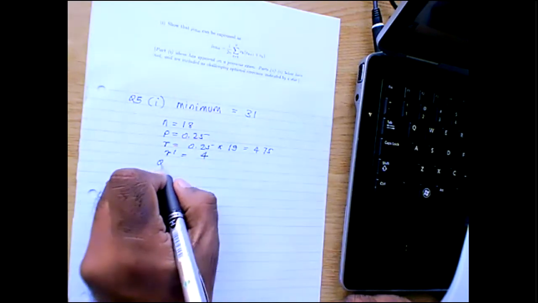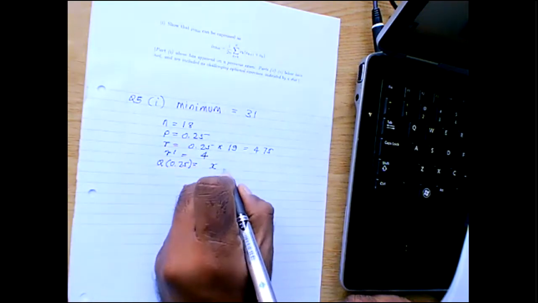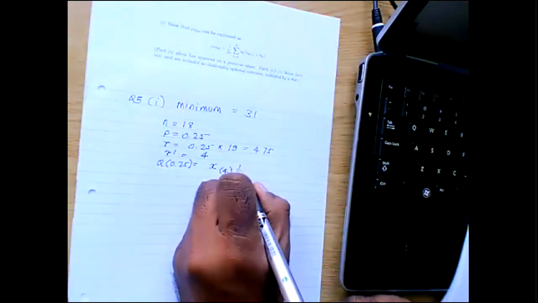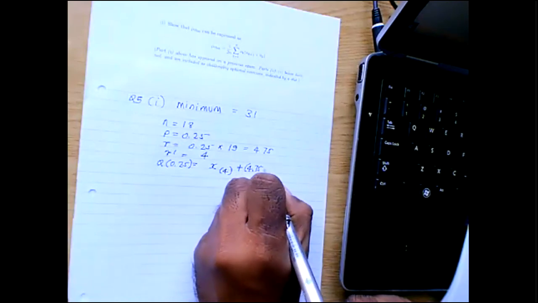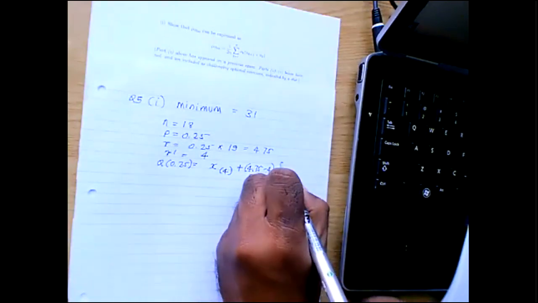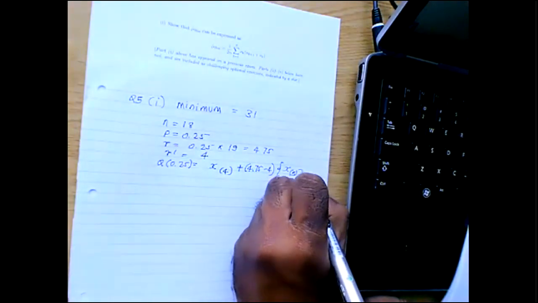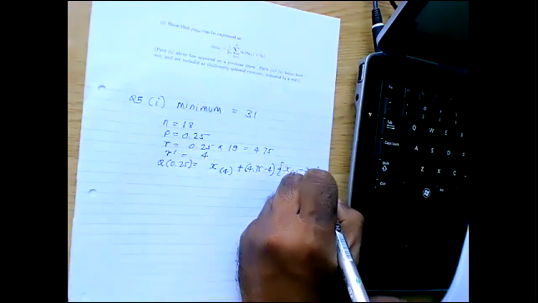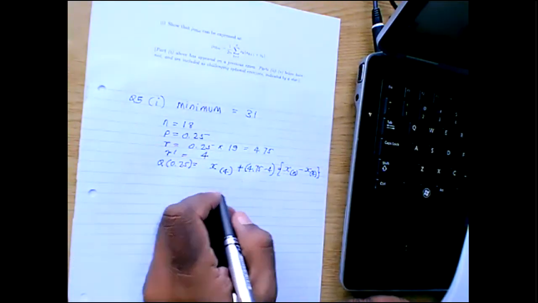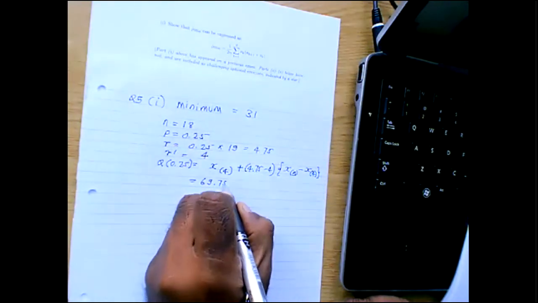So your Q at 0.25 is, this is the formula. Now, if you work this out, this will be 69.75.